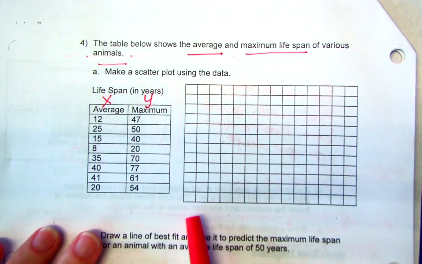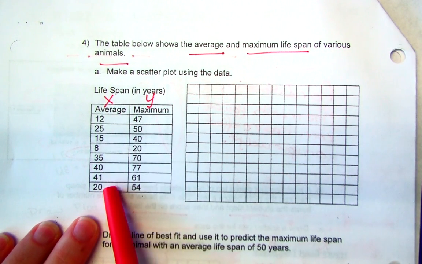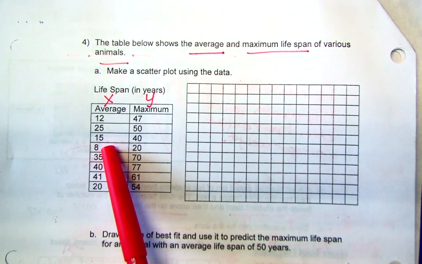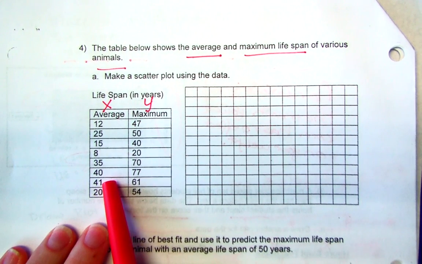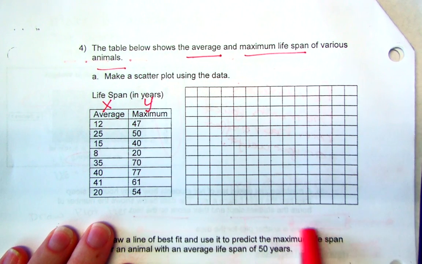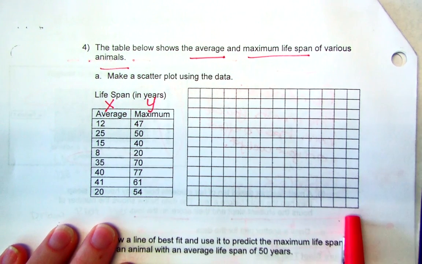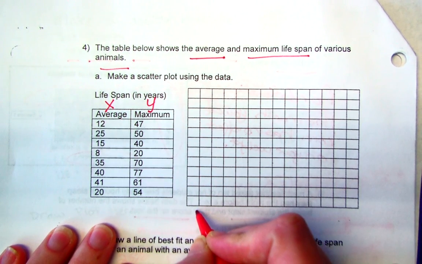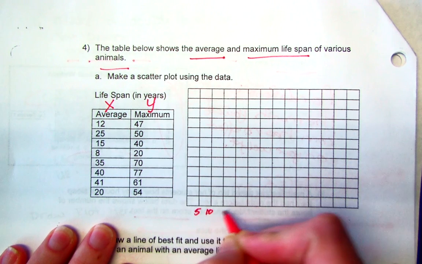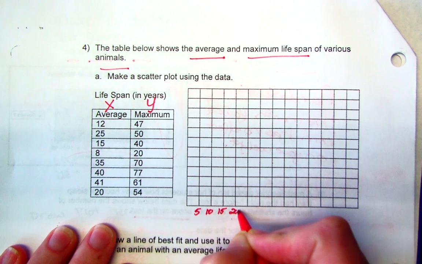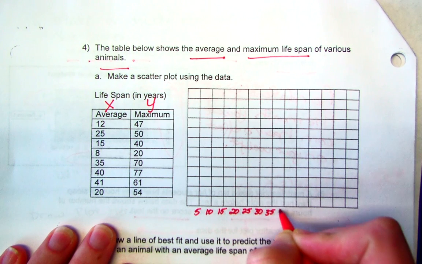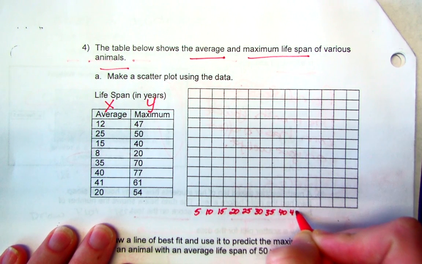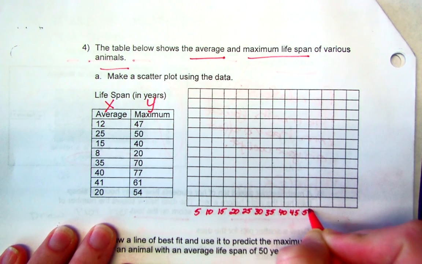So what you're going to want to do is look at your data and see, okay, well, 8 is my lowest and my highest is 41. So I'm going to go ahead and write it out in increments of 5. So 5, 10, 15, 20, 25, 30, 35, 40, 45, 50.